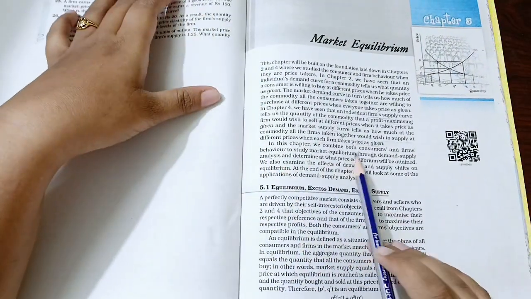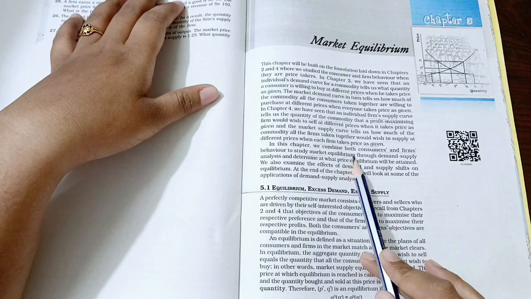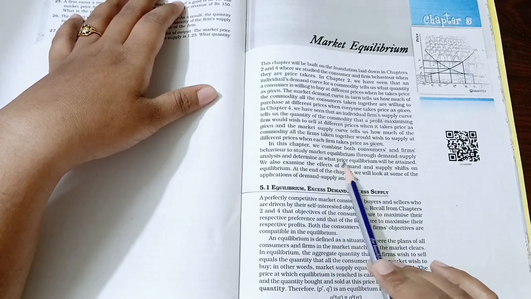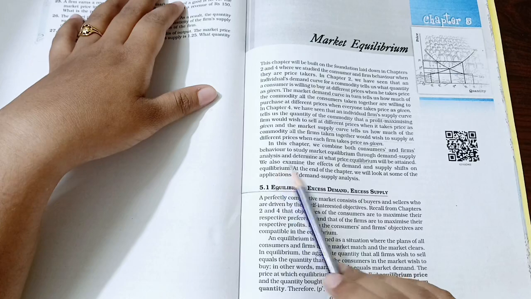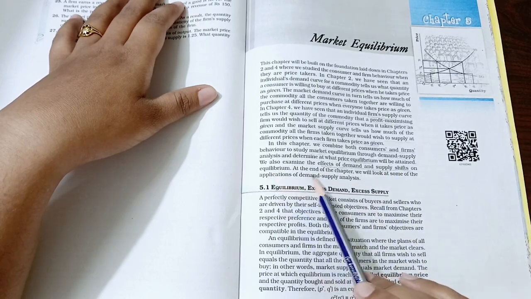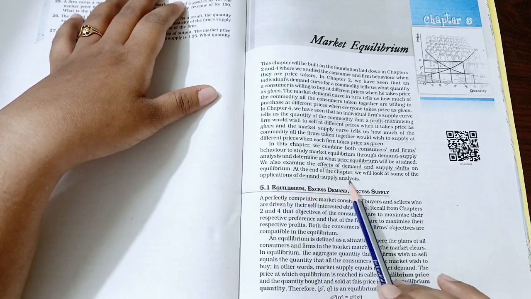In this chapter, we combine both consumers' and firms' behavior to study market equilibrium through demand-supply analysis and determine at what price equilibrium will be attained. We also examine the effects of demand and supply shifts on equilibrium. At the end of the chapter, we will look at some of the applications of demand-supply analysis.